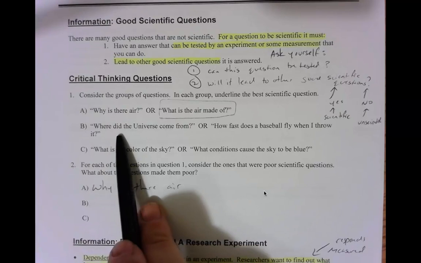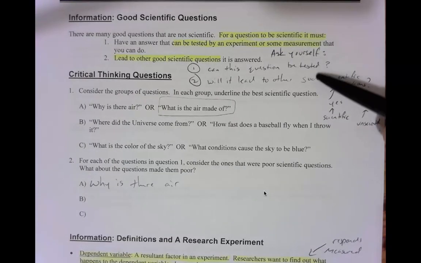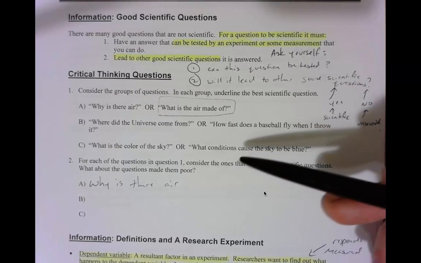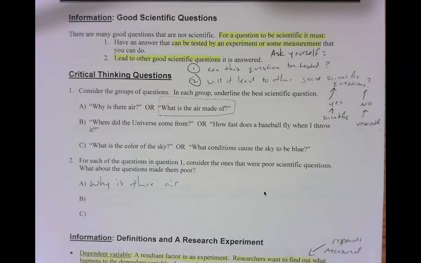Now do the same thing for B and C. Use these two questions to help you determine which one is scientific and which is unscientific.